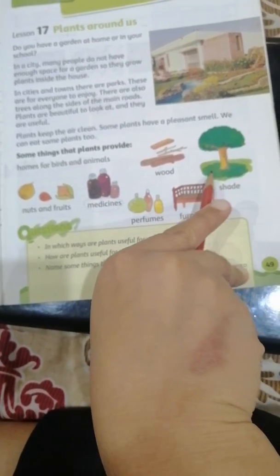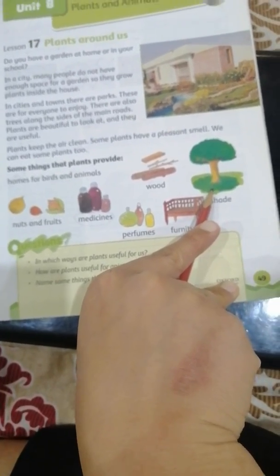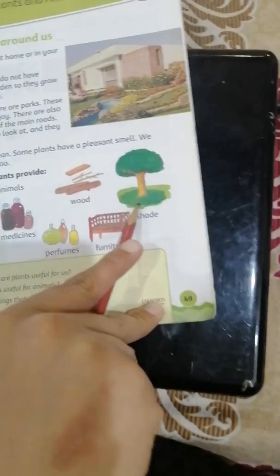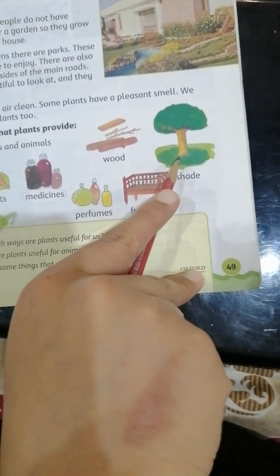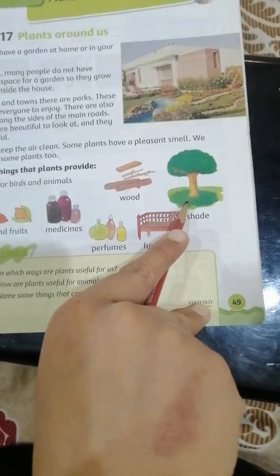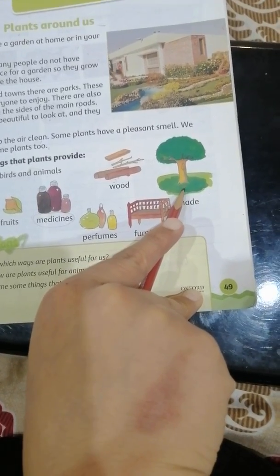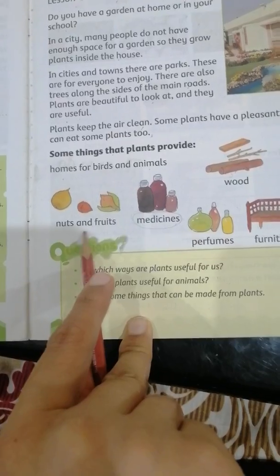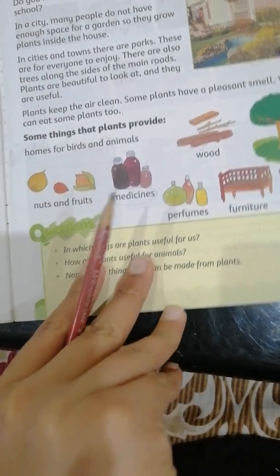Then the second thing, they provide us with shade. And you know how this shade happens? For example, when we are tired, it's hot summer or it's raining, we go and stand under the tree if we don't have an umbrella. So it provides us shade. And it is a house for so many animals too. It provides us nuts and fruits, right? The plants are giving us nuts and fruits.